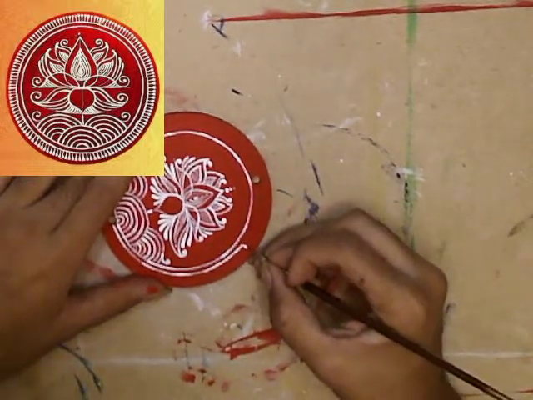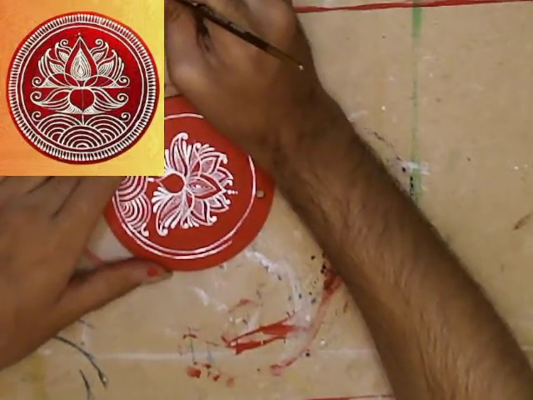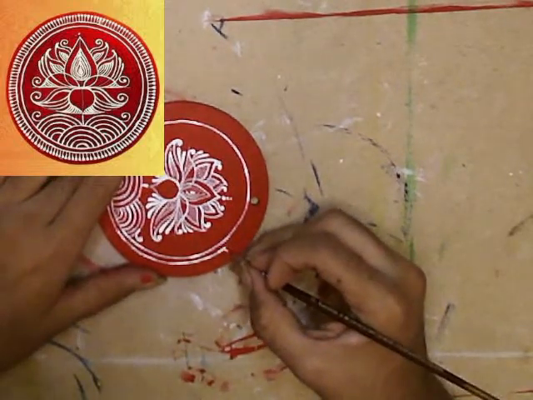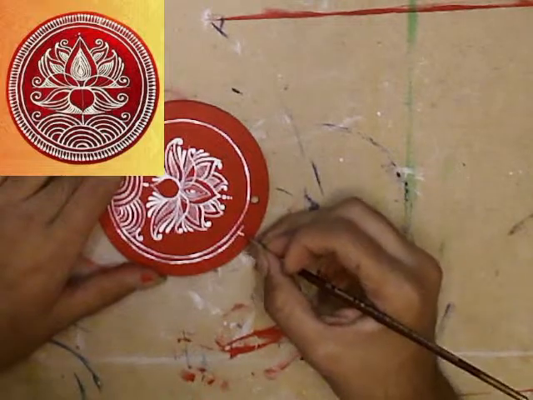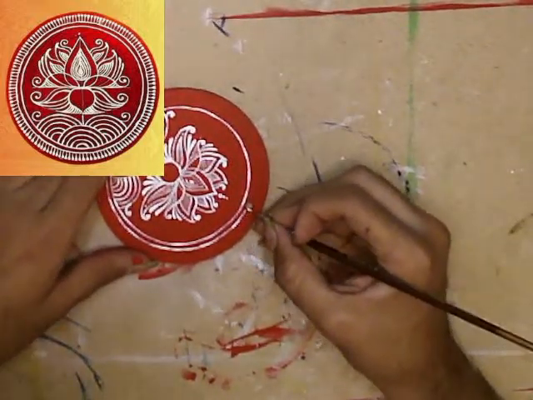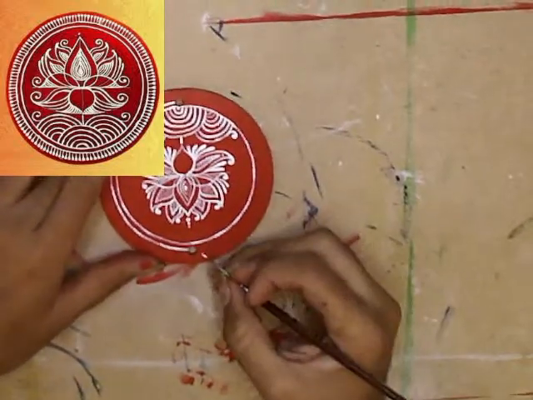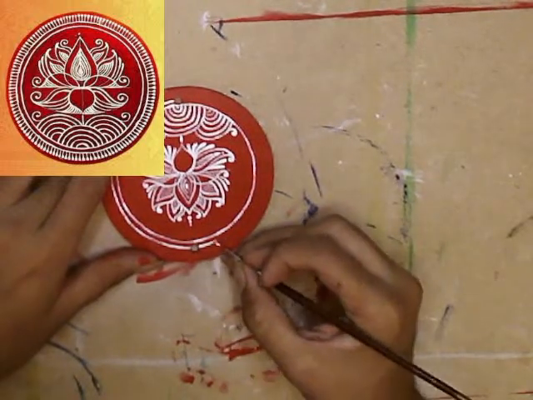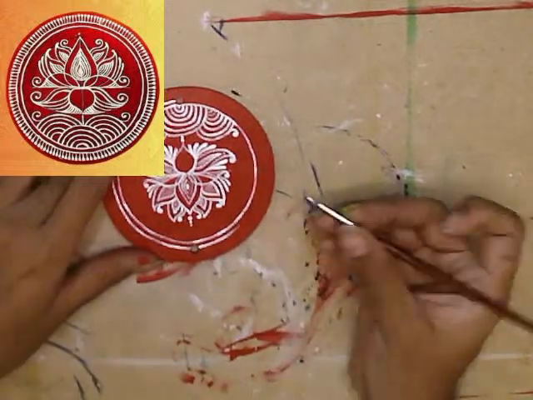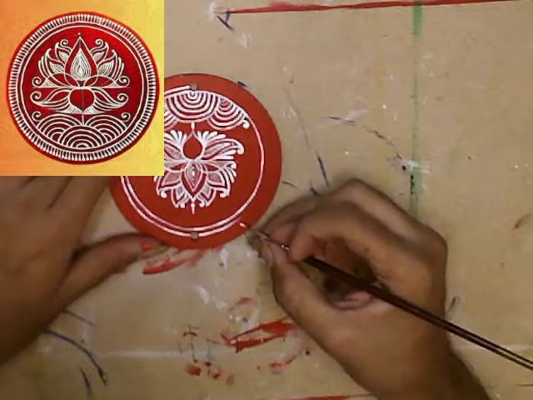So, the rice paste is a good one to be used to make such designs, and also it gets dry easily, which helps the people or the artisans to create fine lines on the design. Adding a bit more water to the acrylic paint gives a feel like rice paste itself.